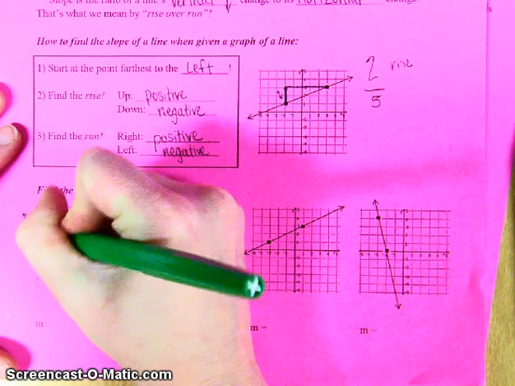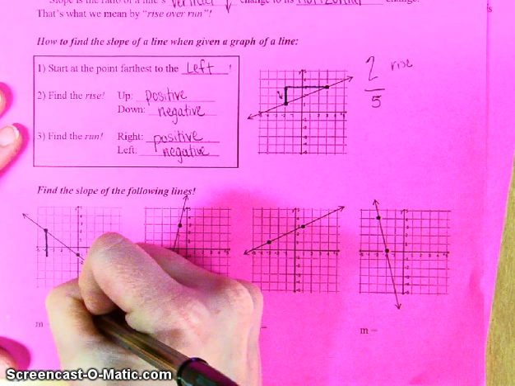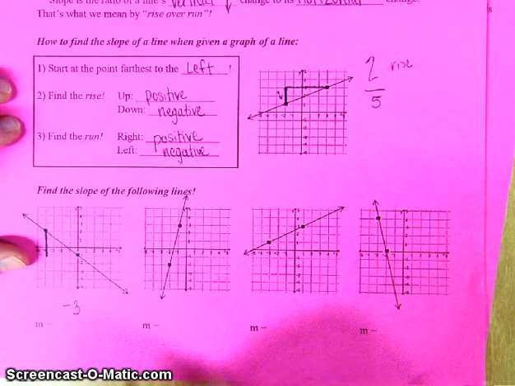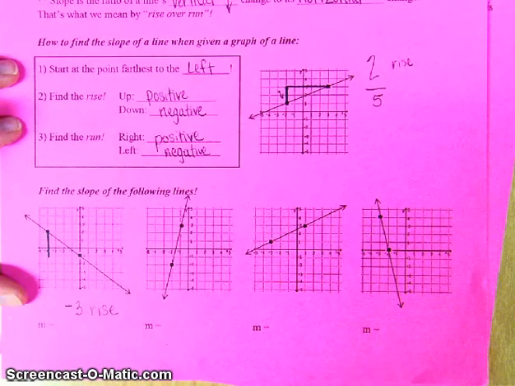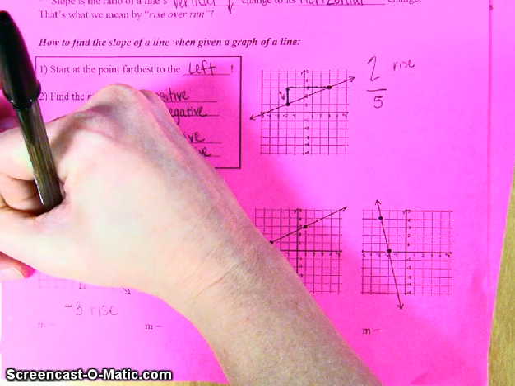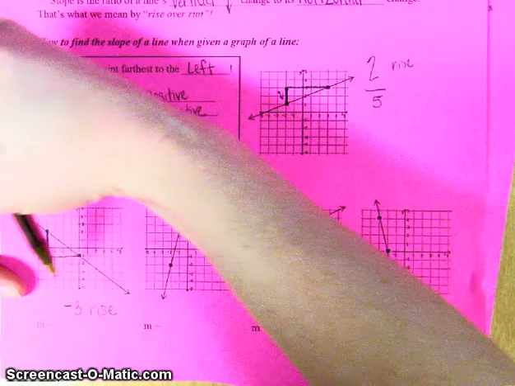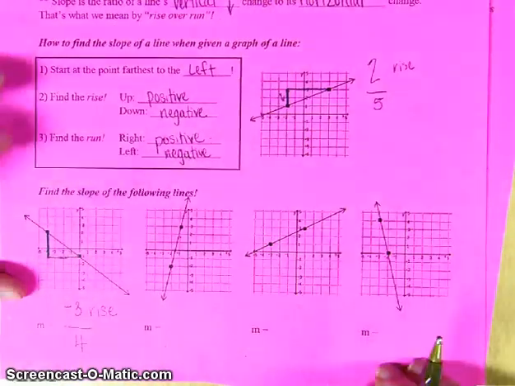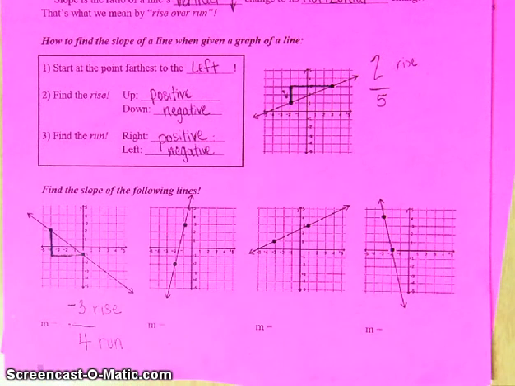So this one goes down, so that means on top here we're going to have a negative. So how many spaces did we rise? That was -3. Then we look at how many spaces we run. Trace that coordinate grid line. 1, 2, 3, 4 to the right. To the right is positive there. So -3 over 4 is my slope for there.